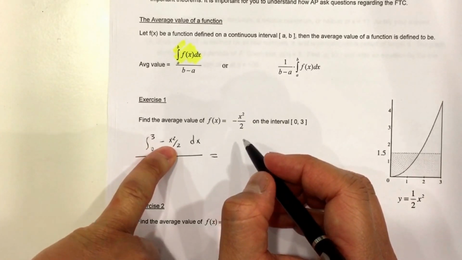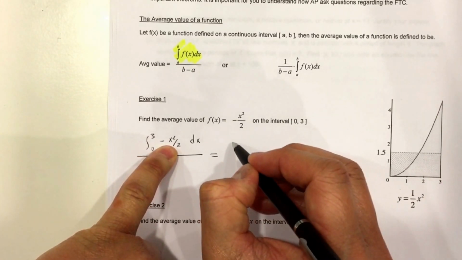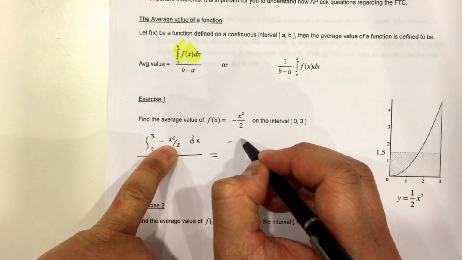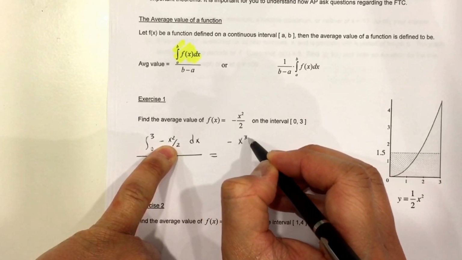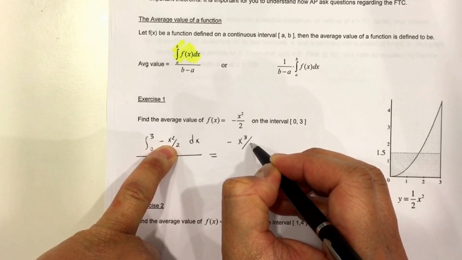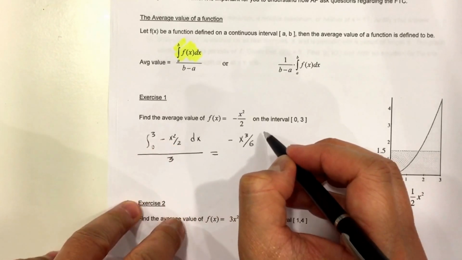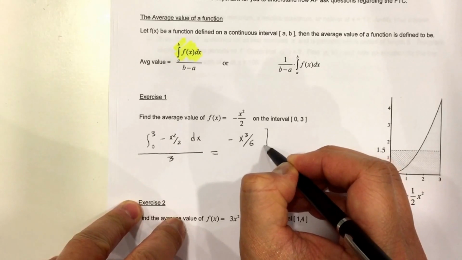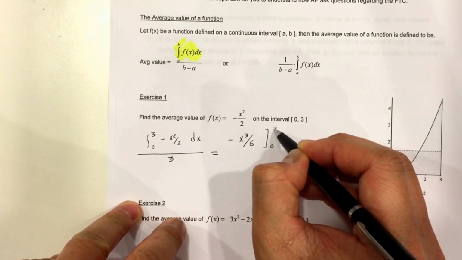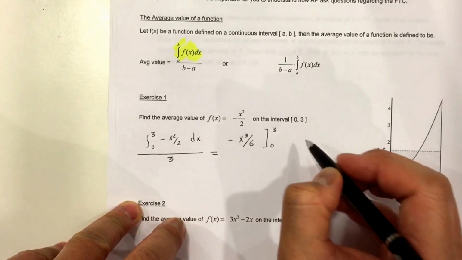First, we find the antiderivative of that, and that gives us x to the third over 3, but with the 2 that's already at the bottom, it becomes 6. And then we evaluate that using the lower and upper limit.